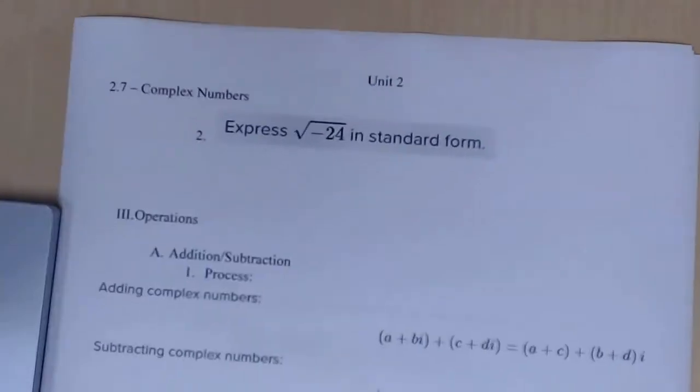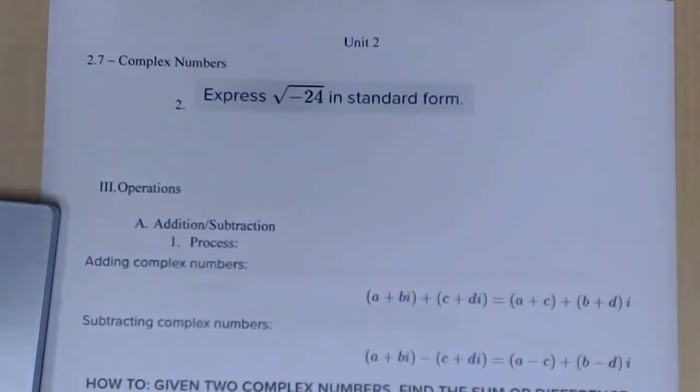Another example says this: express the square root of negative 24 in standard form. So this one you run your calculator and you now learned from page 1 that maybe you don't need to type in the negative, but you type in square root of 24.